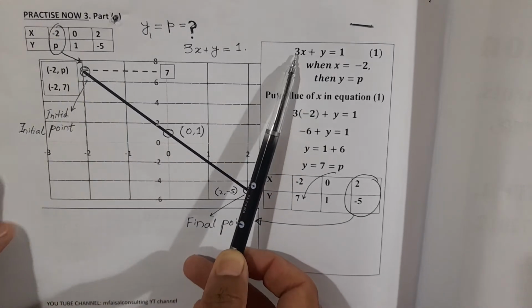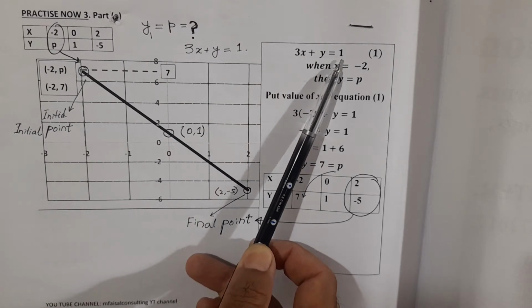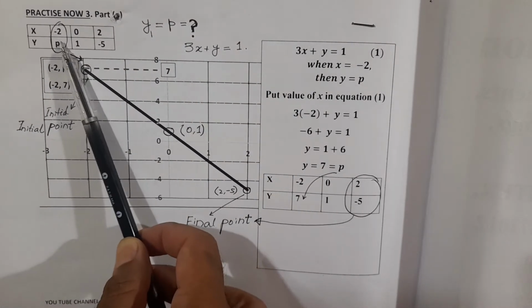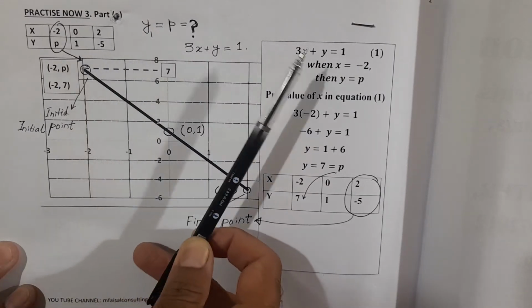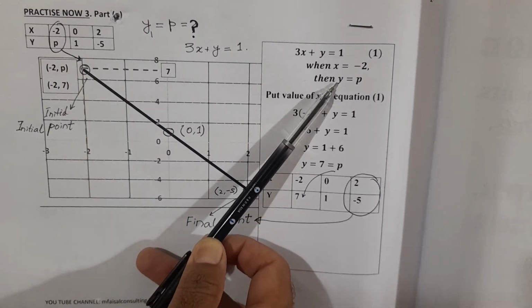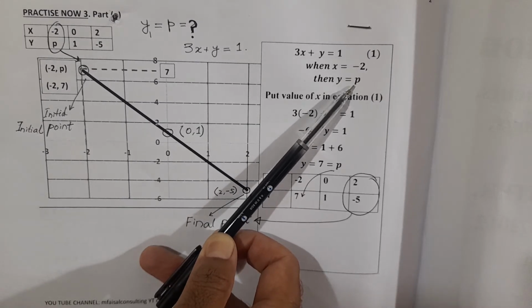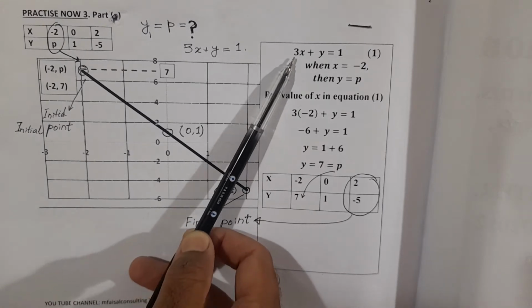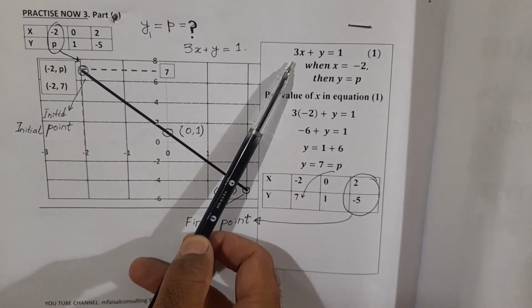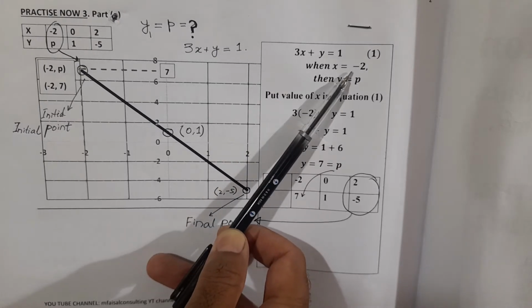The equation is 3x plus y is equal to 1. And we know that when x is equal to minus 2, then we have to find the value of y, which is for the time being here recorded as P. So in equation number 1, that is 3x plus y is equal to 1, we will be putting the value of x as minus 2.